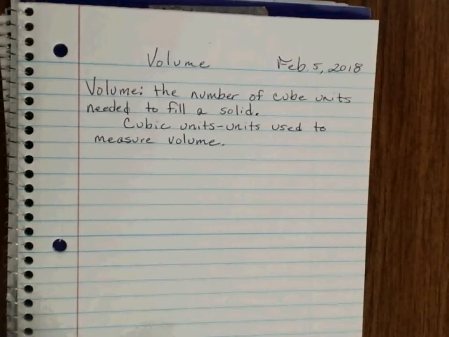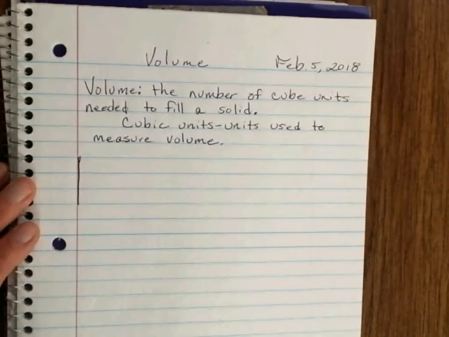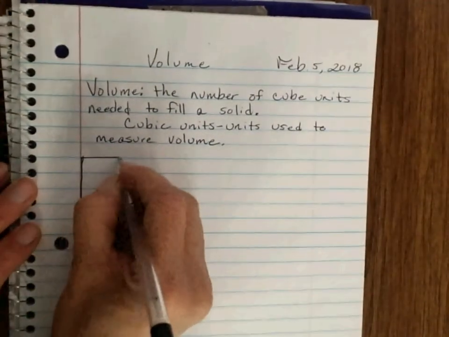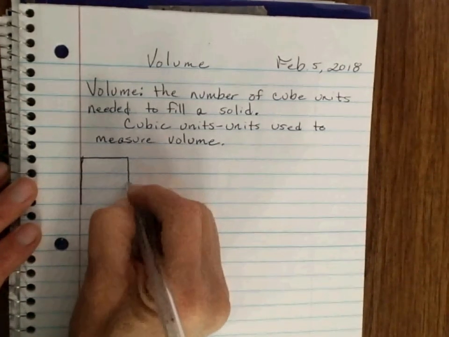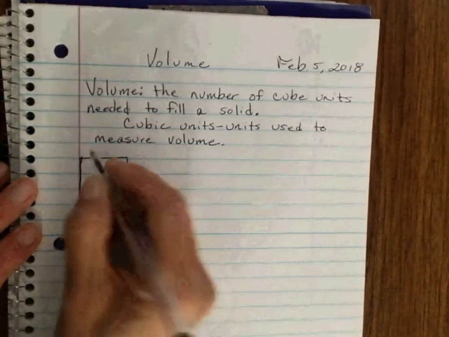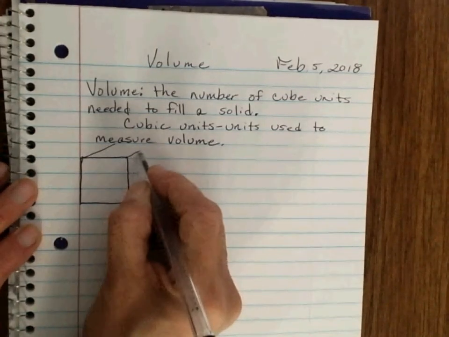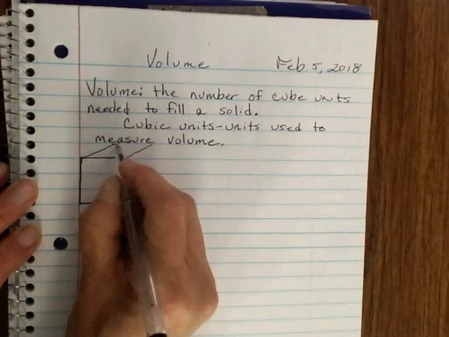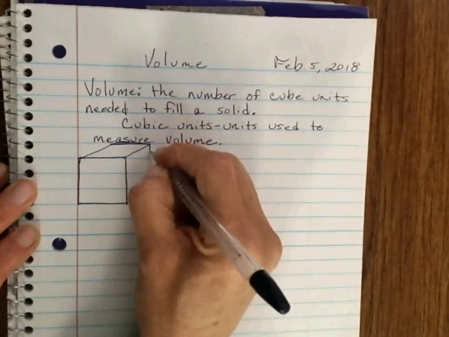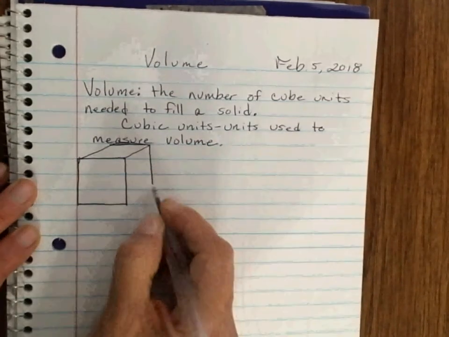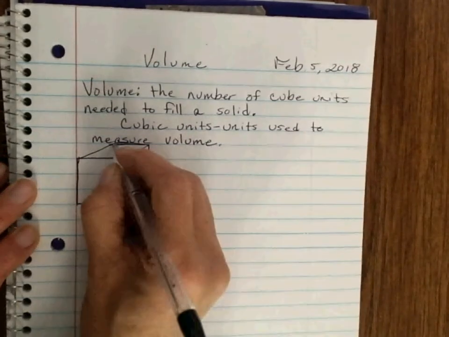Okay, so I'm going to draw a cube here. Okay, so here's my three-dimensional figure here.